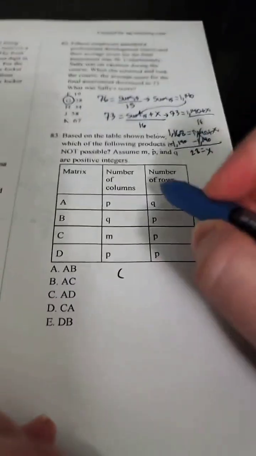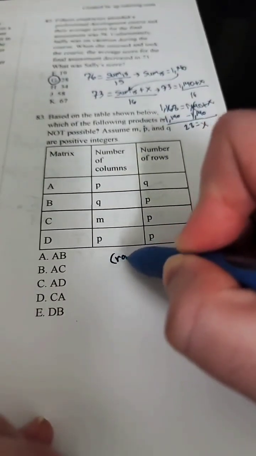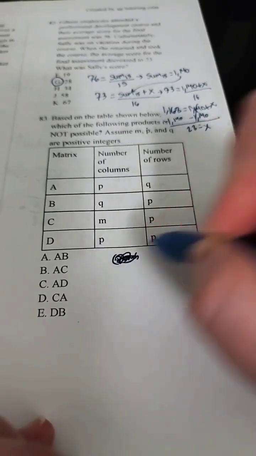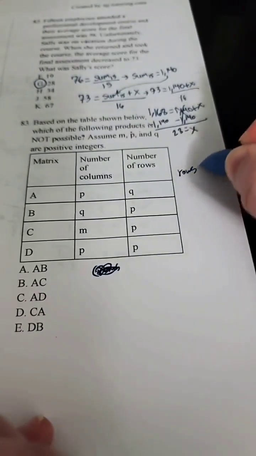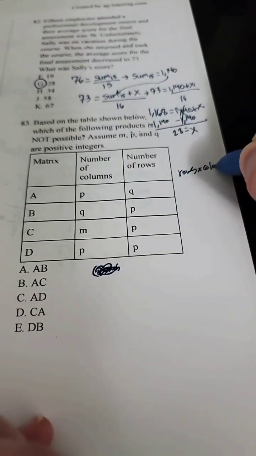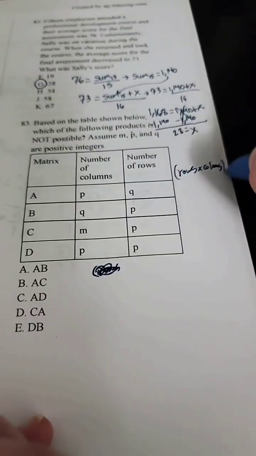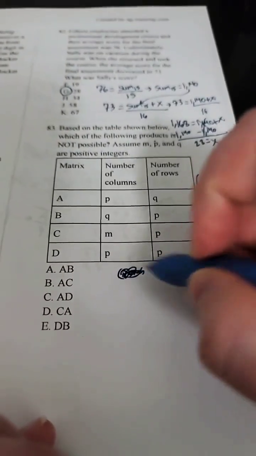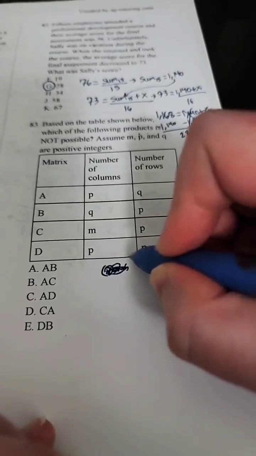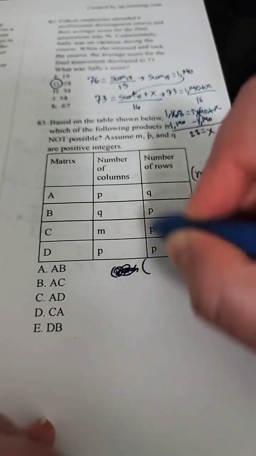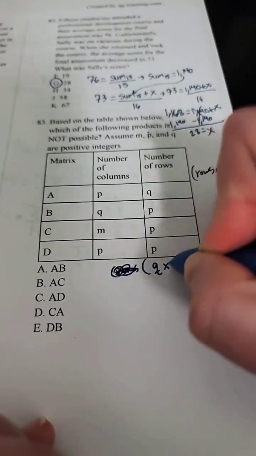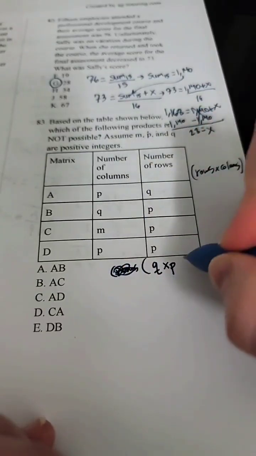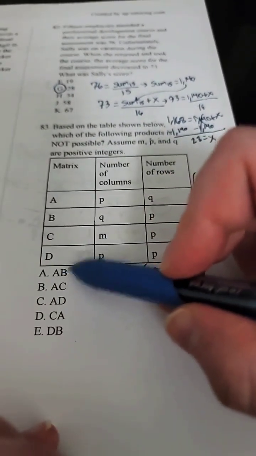So then with matrices, you have to do rows. I shouldn't have written that there because now I'm going to need that space. Hold on. Rows times columns is how you have to think about it. So like the number of rows times the number of columns. So if we're talking about AB, A would be Q times P, because that's Q rows times P columns. And then if you were to write it out in this notation for B, the rows times the columns is going to be P times Q.